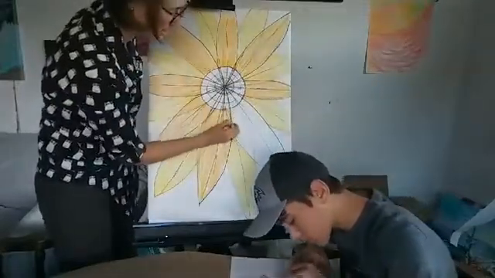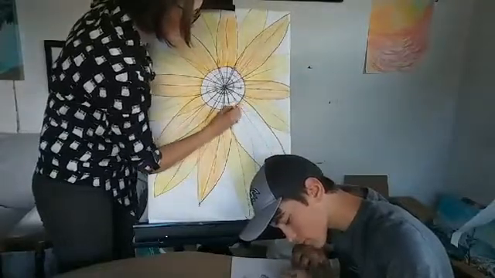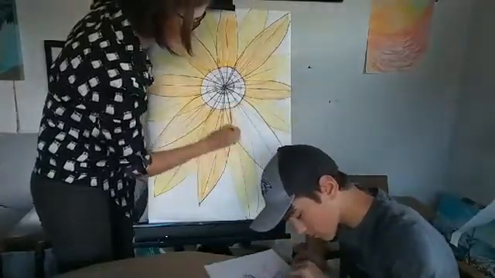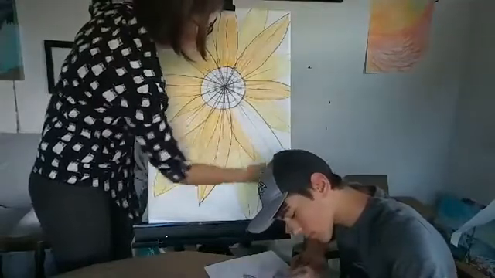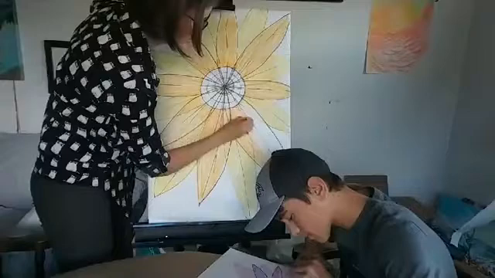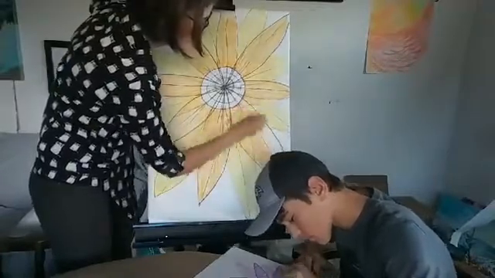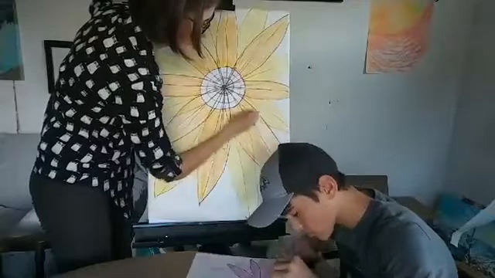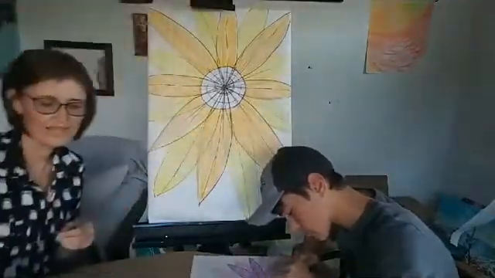And my last petal. Okay, so that's my last petal.